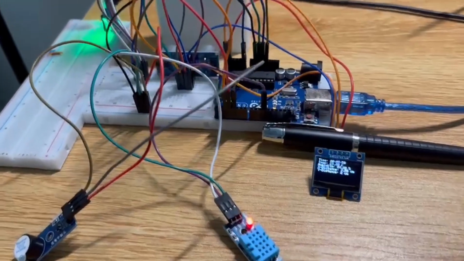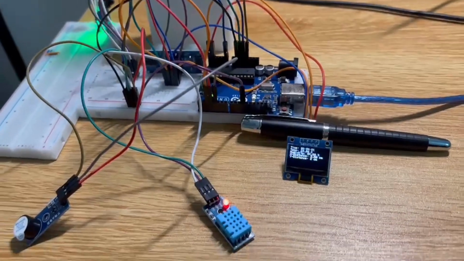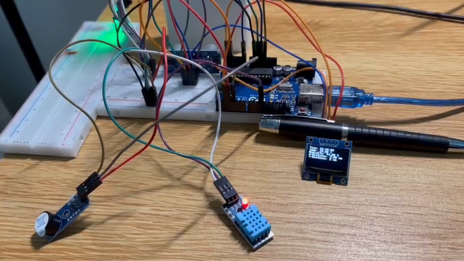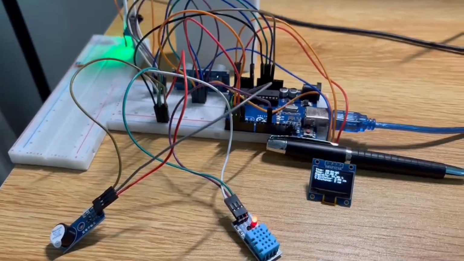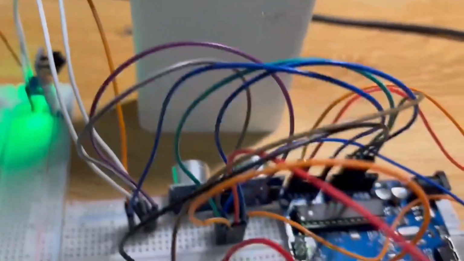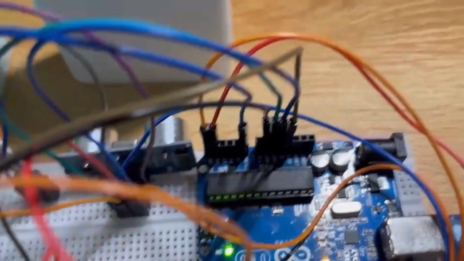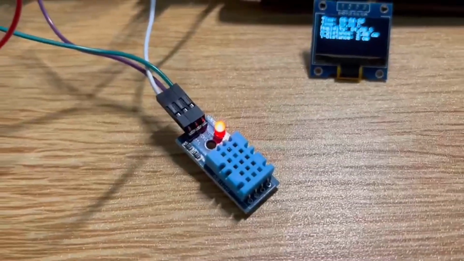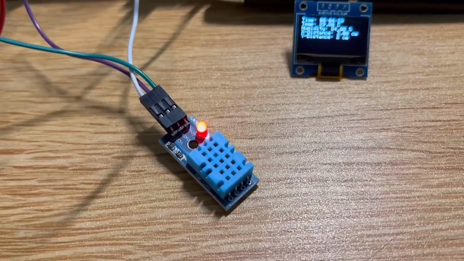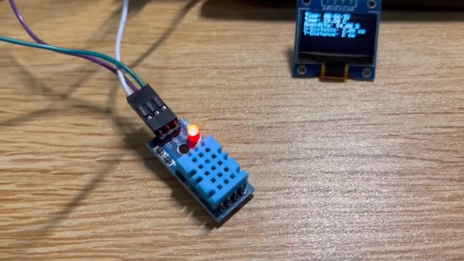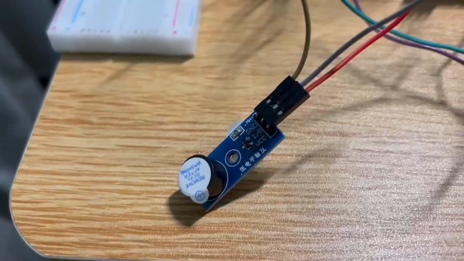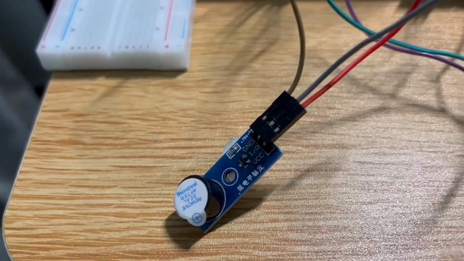Okay, dear doctors, as I mentioned in my flowchart, this is my equipment. There are three types of sensors. One is infrared, which detects the X distance. The other one is the ultrasonic sensor. It's used to detect the Y distance. Also, the DHT11 is used to detect the temperature and humidity. And the other one is the buzzer. It's used for warning.